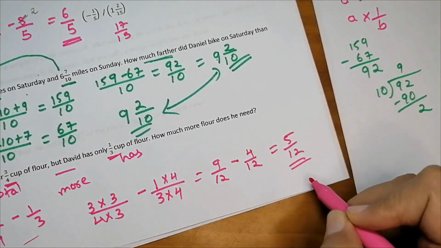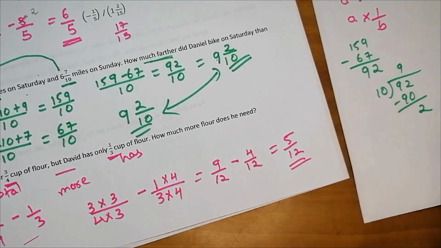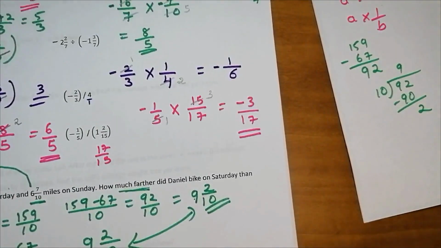So this is what he still needs: 5 over 12 cup of flour to make whatever he's making. I hope he's making something interesting.